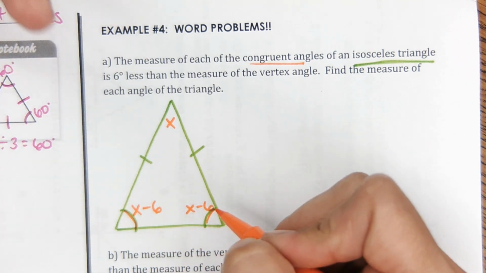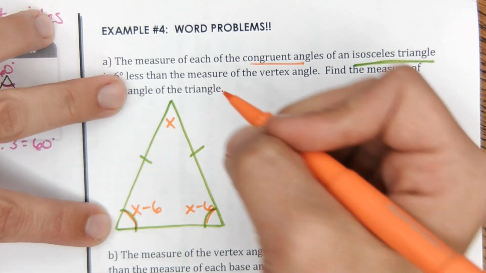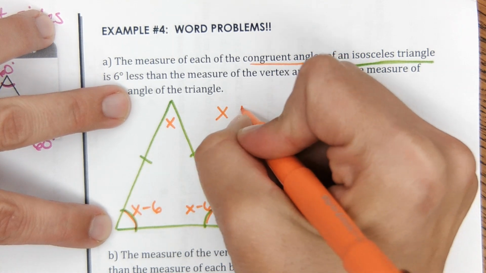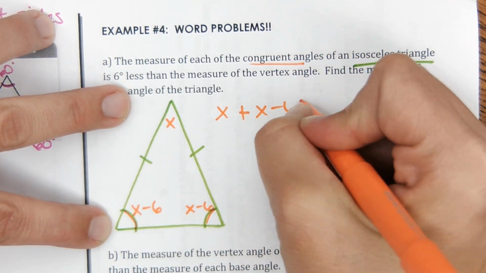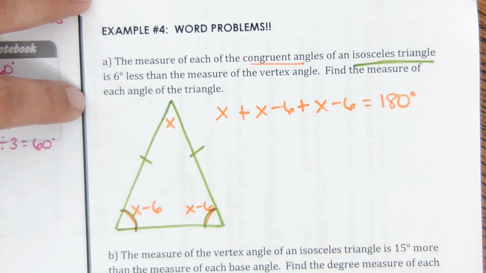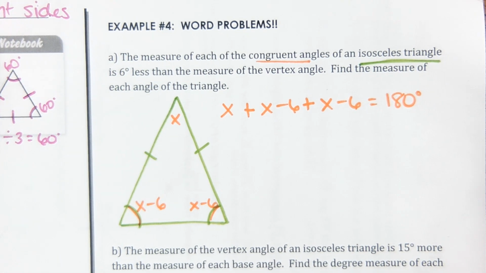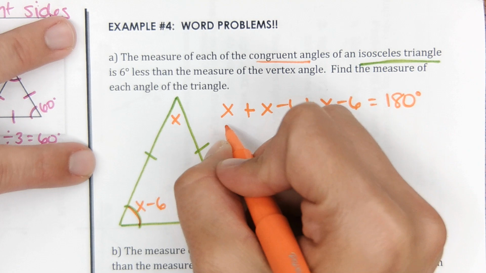Then I also know the angles of a triangle add to 180. So I'm going to add up all this and put it equal to 180 to solve. So we get x plus x minus 6 plus x minus 6 equals 180 degrees. Then from here, I combine like terms and solve for x.